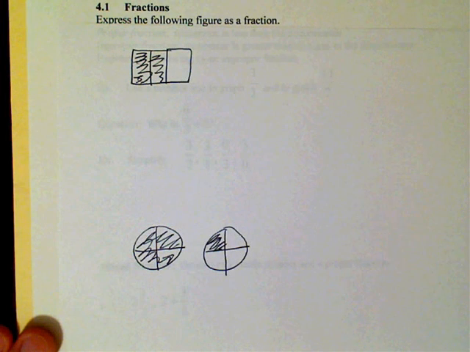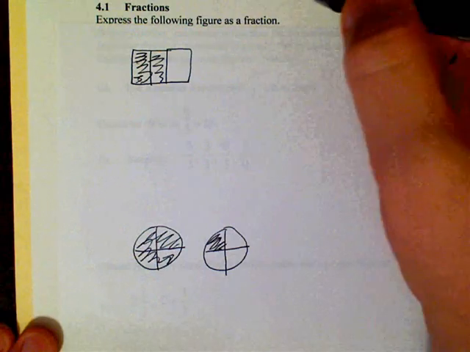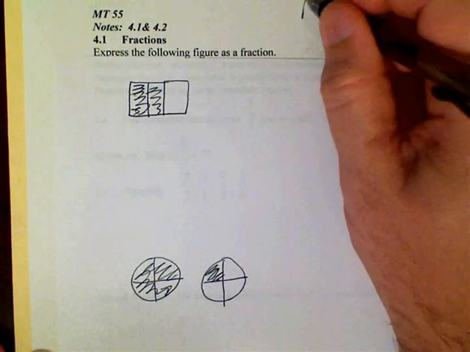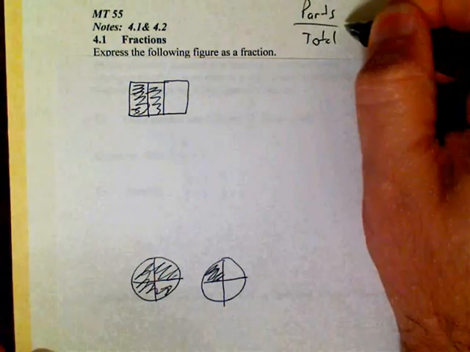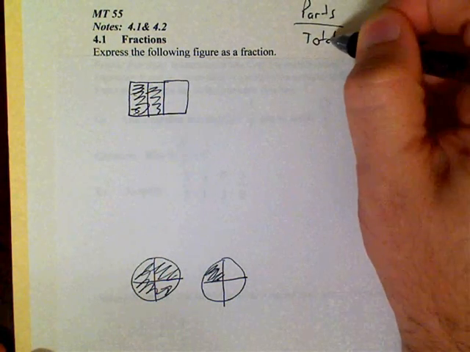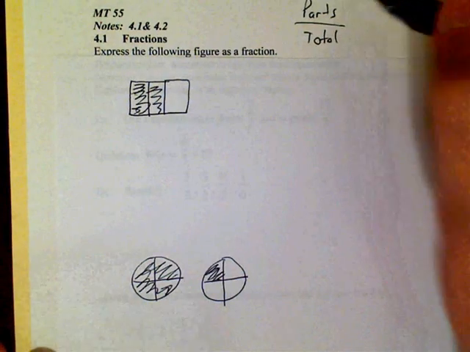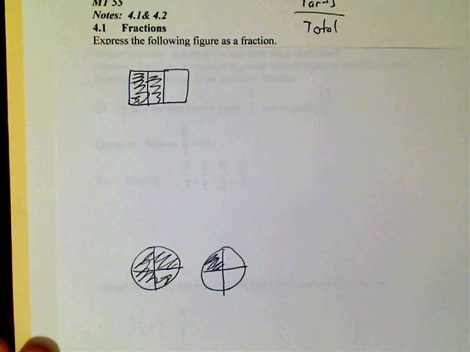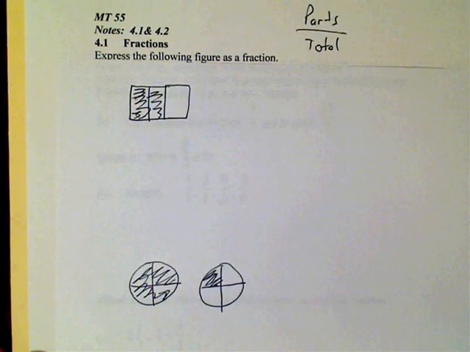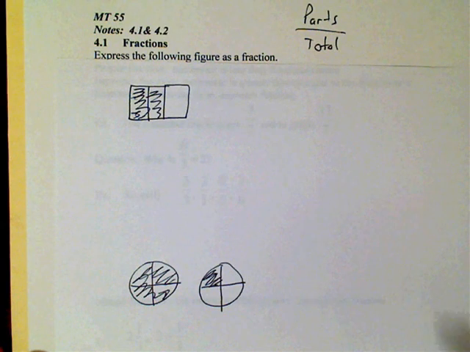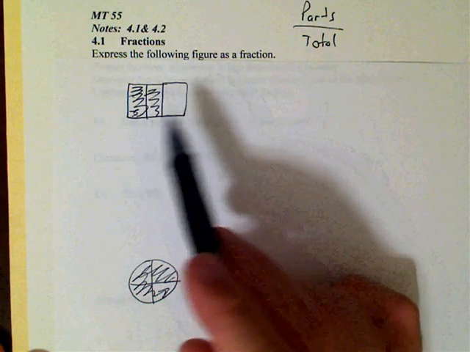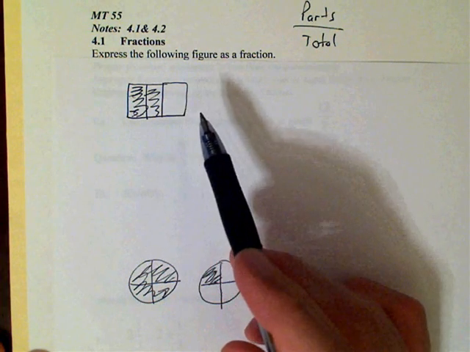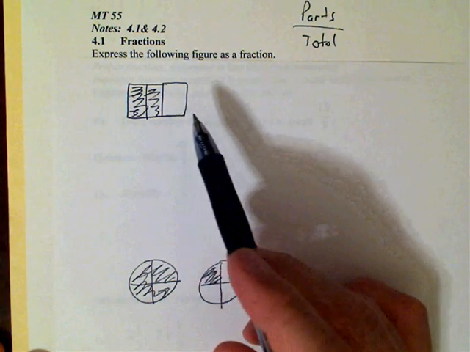Fractions. Essentially, fractions are nothing more than the parts divided by the total. So keep that in mind because we're going to use this quite a bit in our discussions with fractions. Now the first example that we're going to go with is this first figure right here. As you can tell, this is one figure divided up into three parts, three total parts.